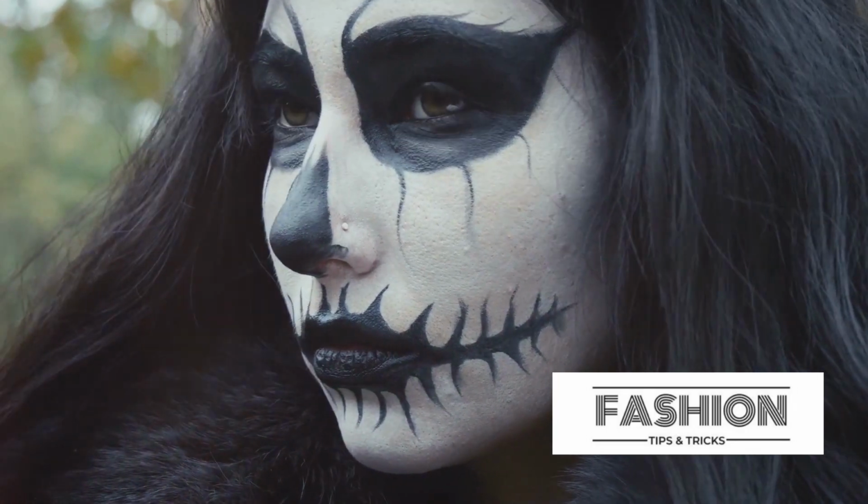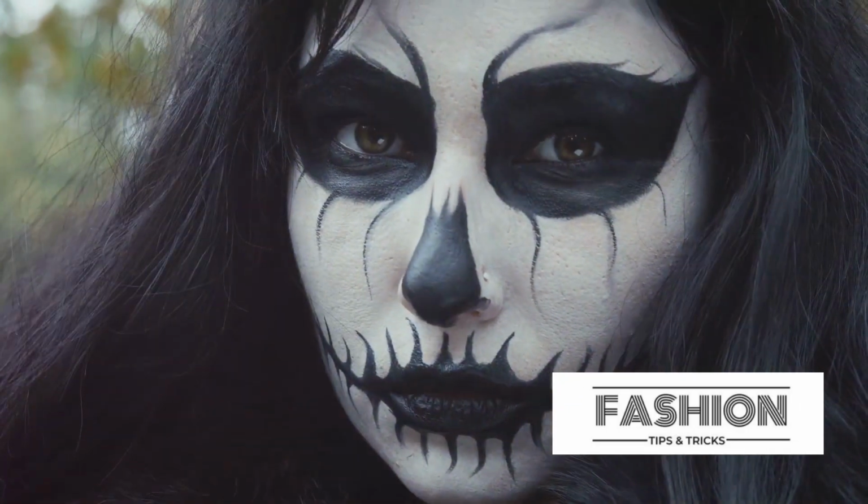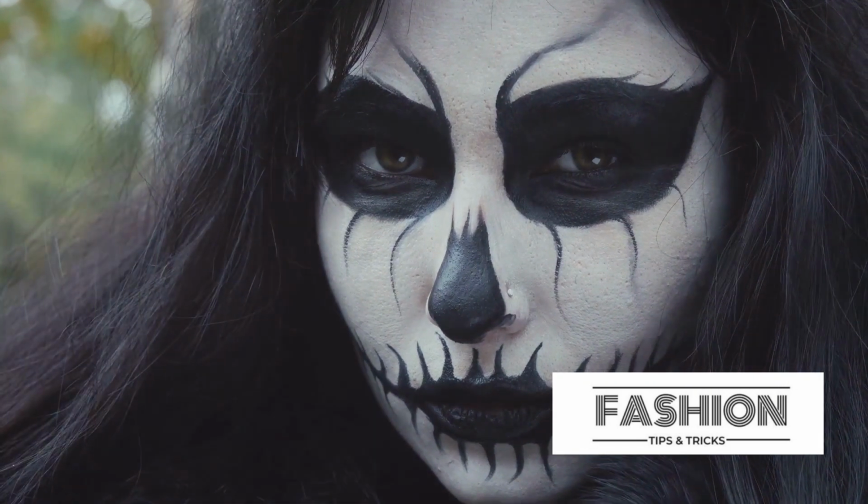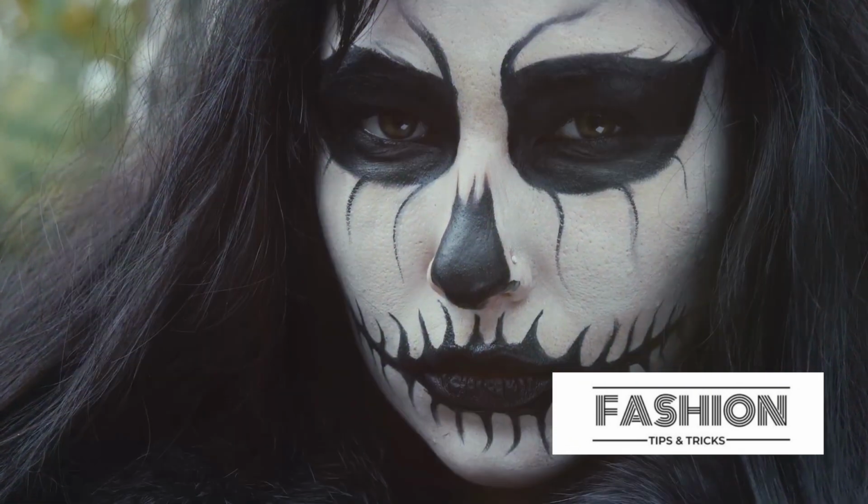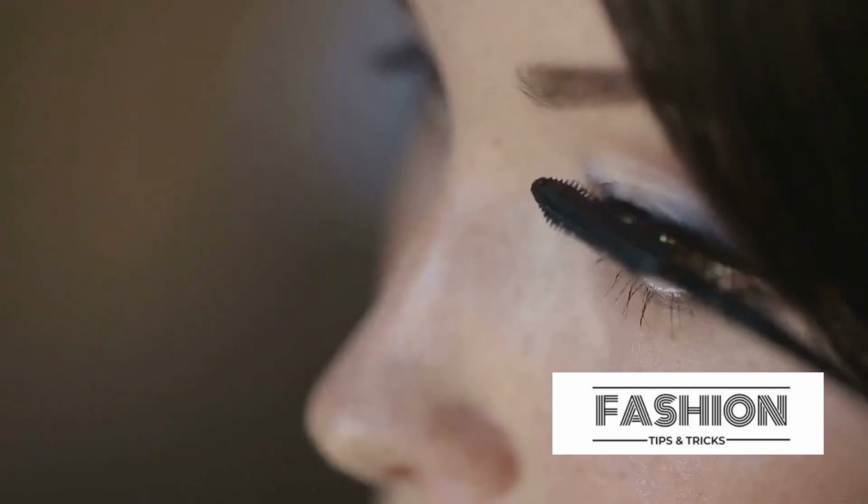To achieve this, you'll need a green cream makeup. Apply this all over your face, making sure to blend it evenly for a seamless look. Remember, the key is to create a natural, albeit green skin tone, not to look like you've just stepped out of a comic book. Next, we'll move on to the exaggerated eyebrows.